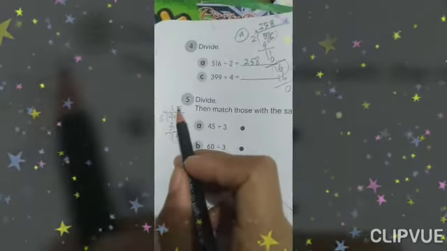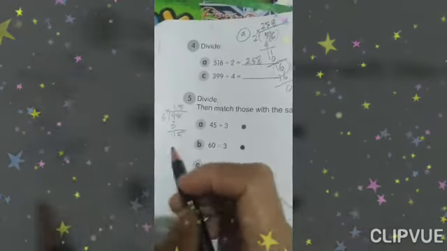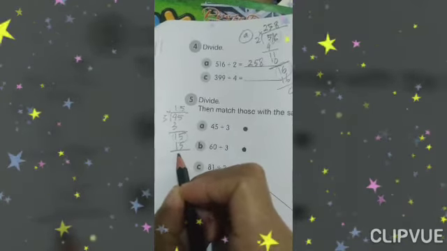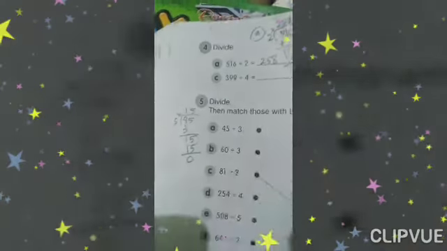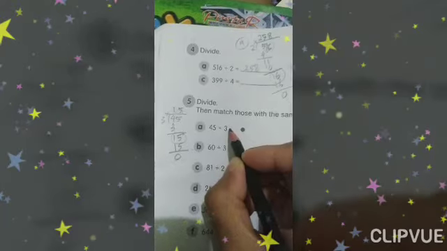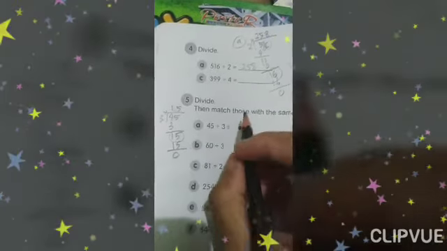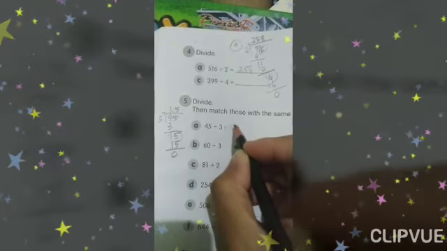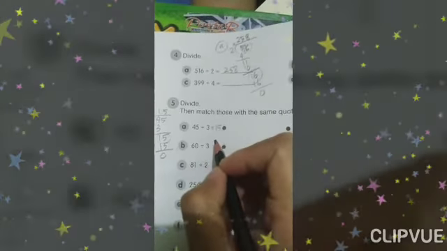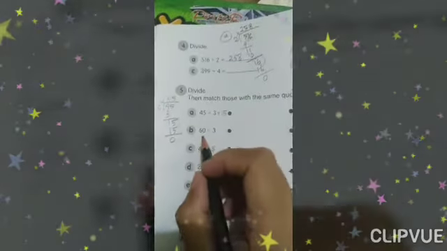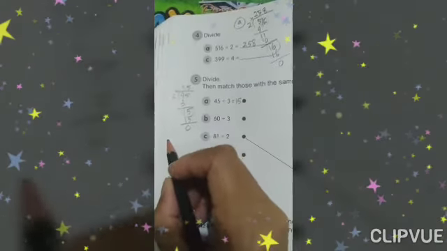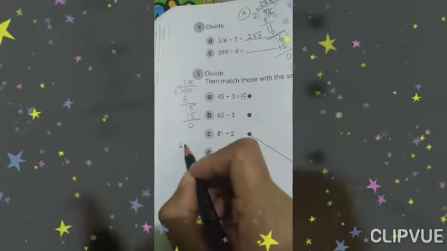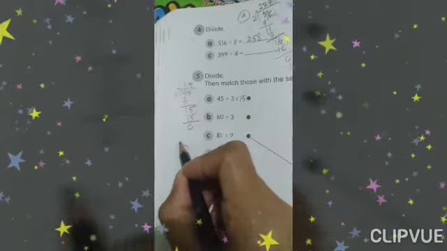Okay, 3 times 5 equals 15. 15 minus 15 equals 0. So 45 divided by 3 equals 15. Okay, next, B. 60 divided by 3.